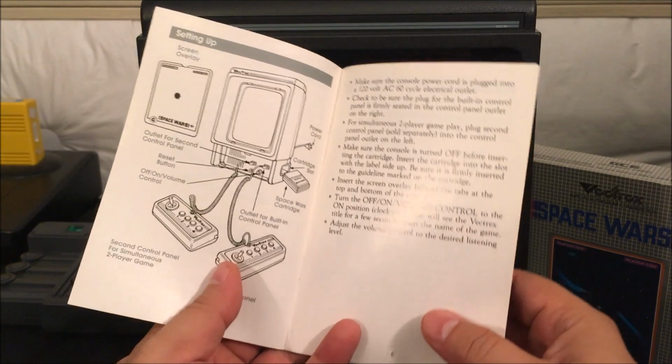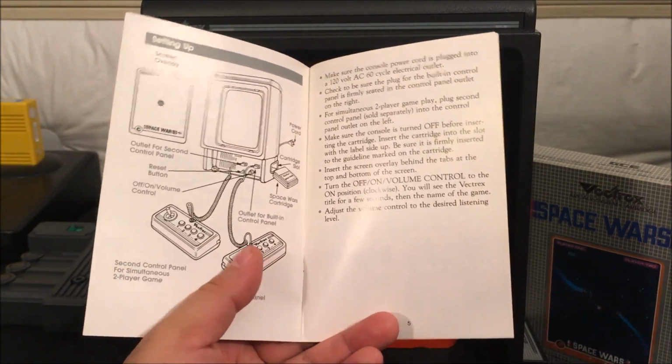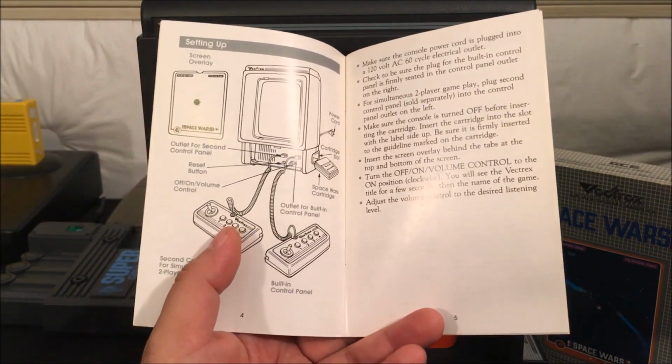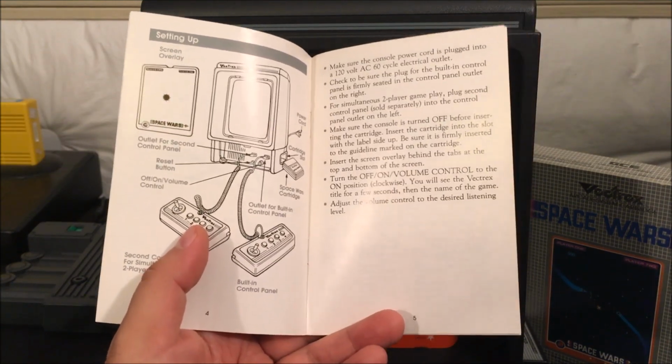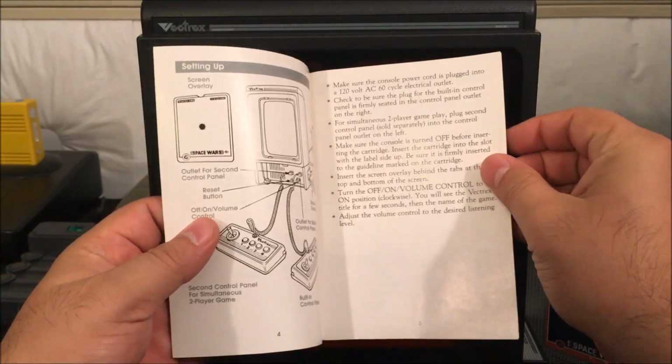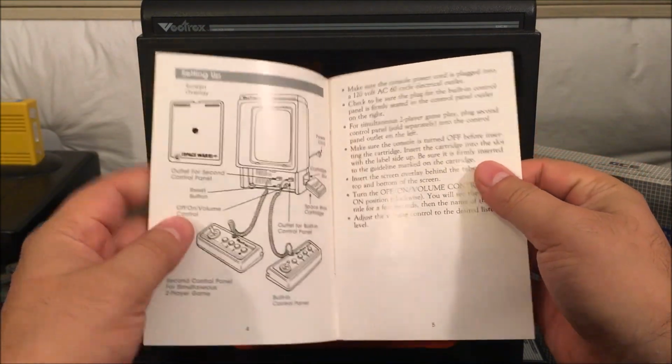They programmed in a real star map and gravity to the black hole in the middle of the playing field. So these are sci-fi nerds. That's why the ships look like that. That shows you how to hook it up. You know how to play it.